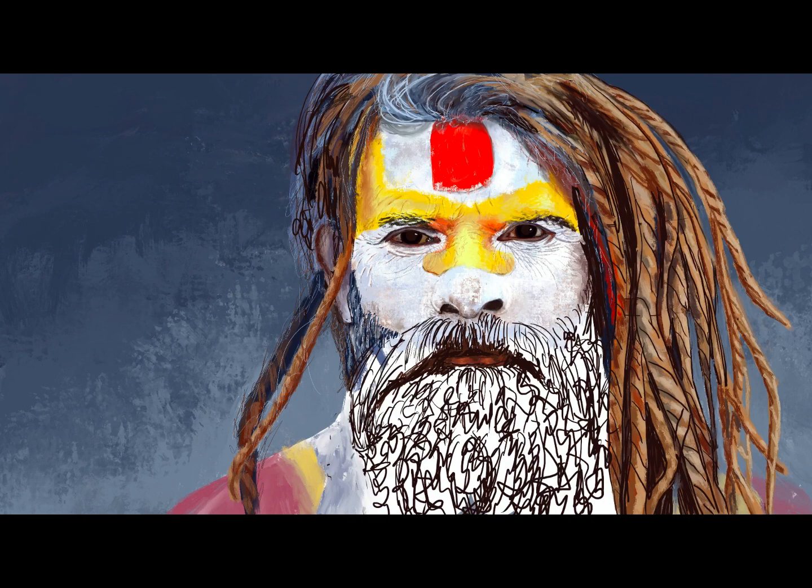Moving on a little to the beard as well, the facial hair. And here you'll see that I'm starting to add some of the shadowing on the dreadlocks so that they appear rounded in nature.